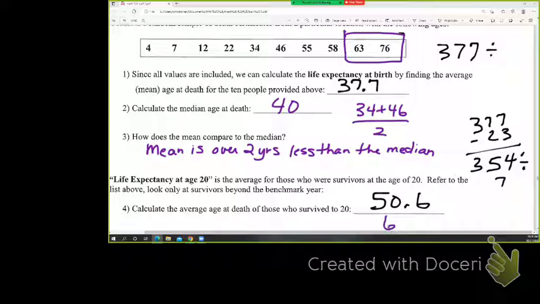So we should come up with 69.5. And these values would be called life expectancy. The average age of death is the life expectancy. So in this group, for people over 60, the average life expectancy was 69.5.